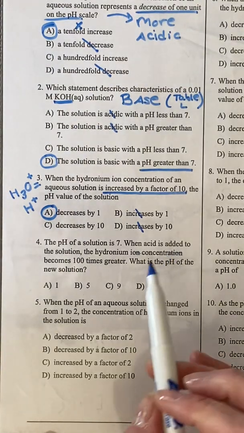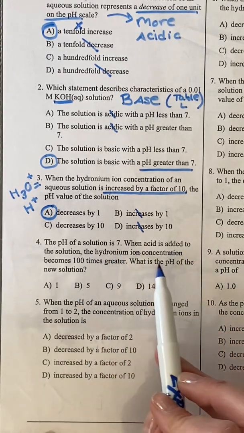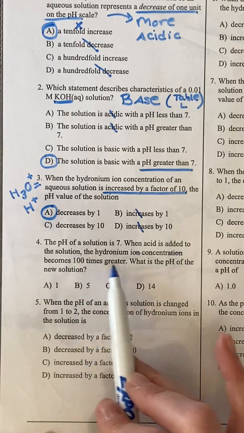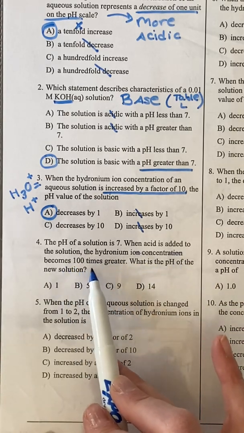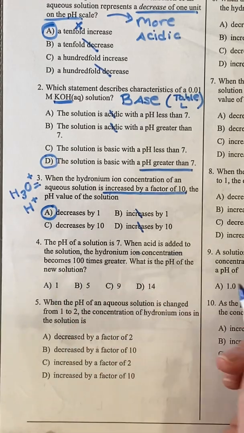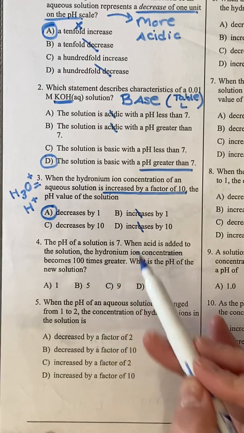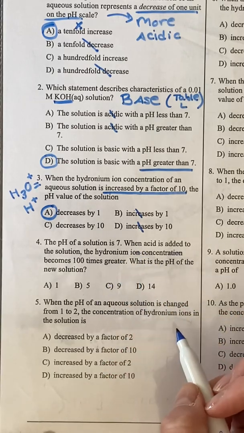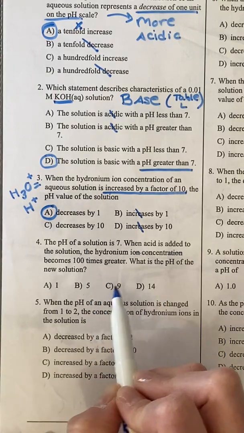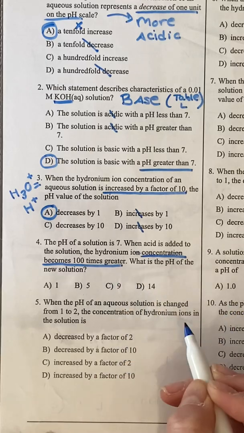All right, I have a solution with a pH of 7. It's neutral. When acid is added to this solution, the hydronium ion concentration becomes 100 times greater. Makes sense because hydronium is H+. If I add an acid to it, it's absolutely going to increase that hydrogen ion or hydronium ion concentration. But here's the key. That concentration is 100 times greater.